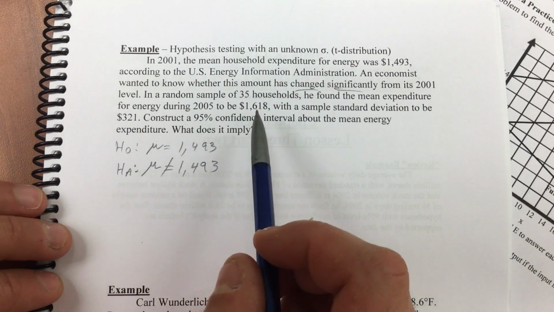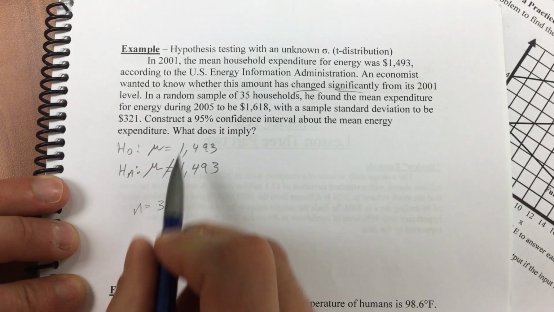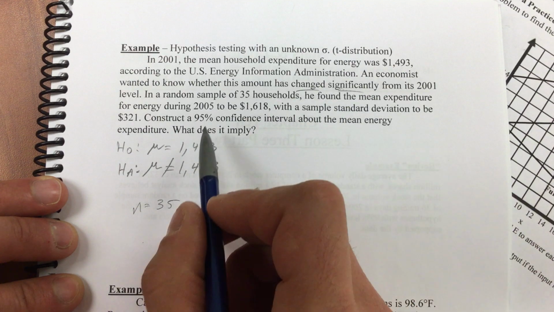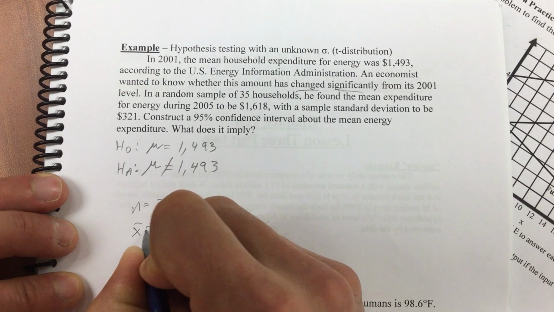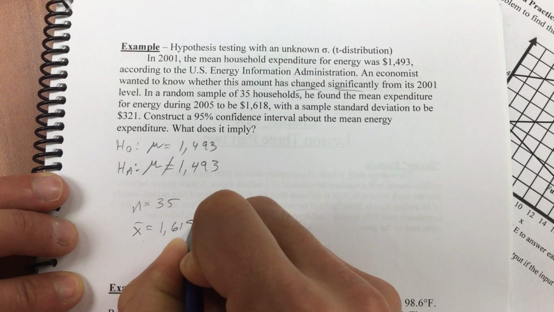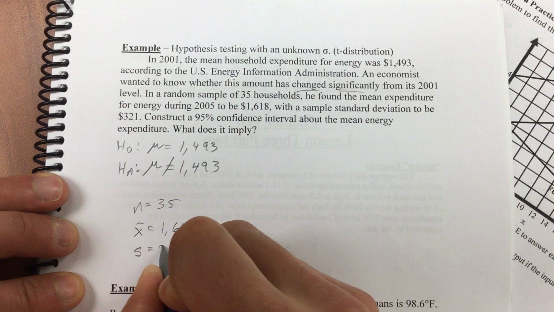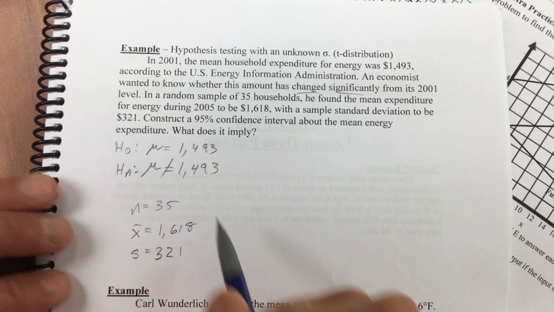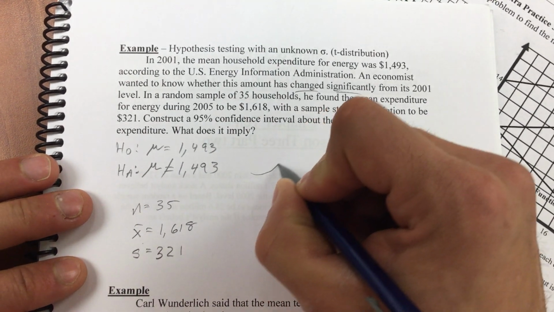In a random sample of 35 households, so that's my N, he found the sample mean to be $1,618, with a sample standard deviation of 321. Construct a 95% confidence interval about the mean energy. And I'm watching the clock. I know I need to get moving.